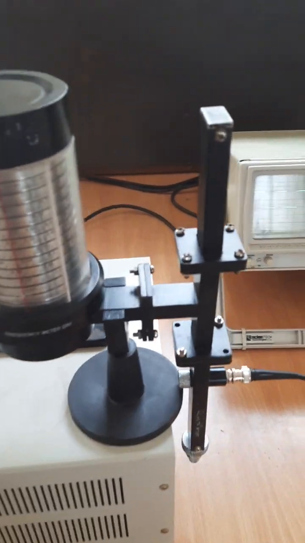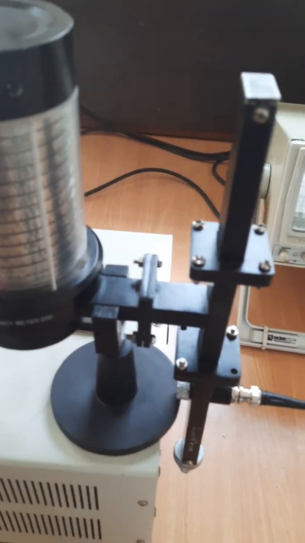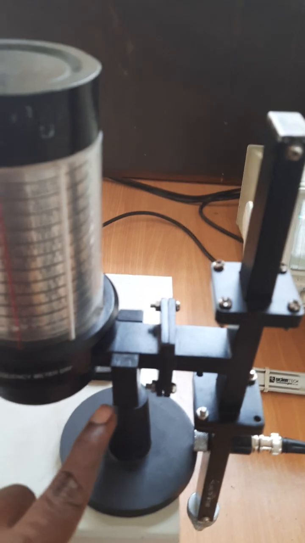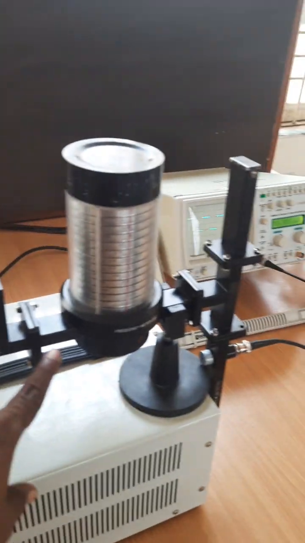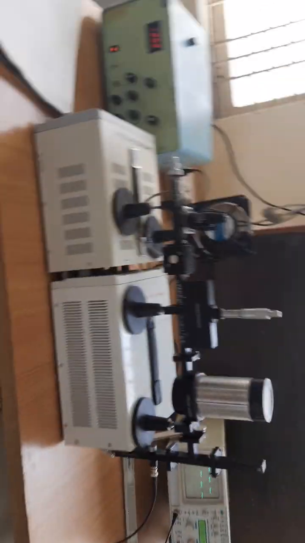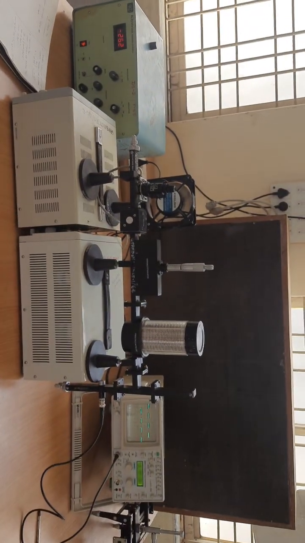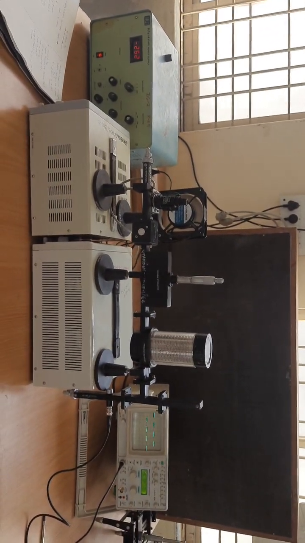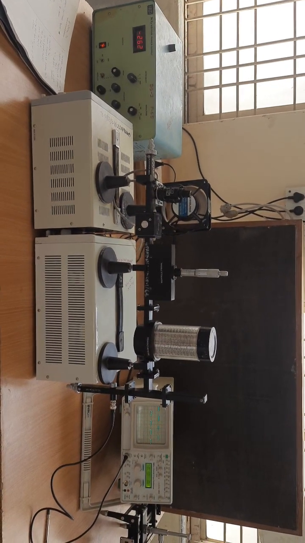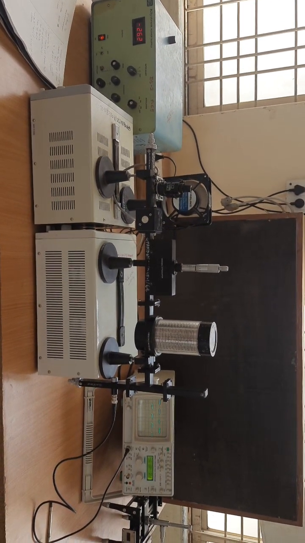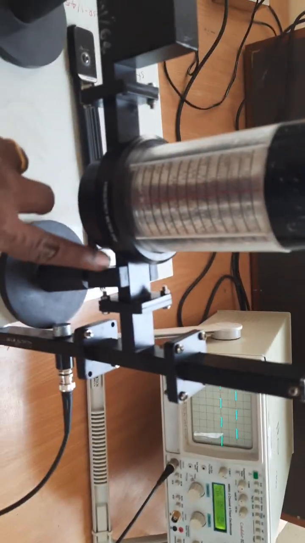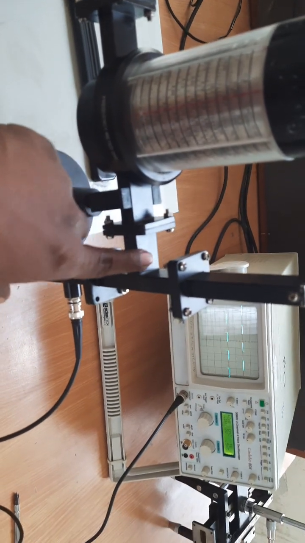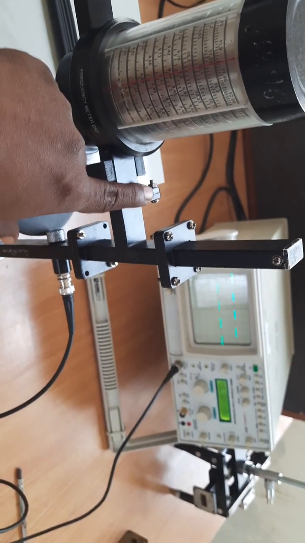Yes, students, here you are observing that I have connected the E plane T just after the frequency meter. So this is the experimental setup for calculation of the coupling between the E arm and the collinear arm. After the frequency meter, the input is given to the E arm.